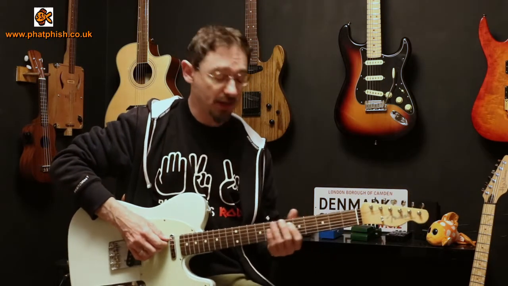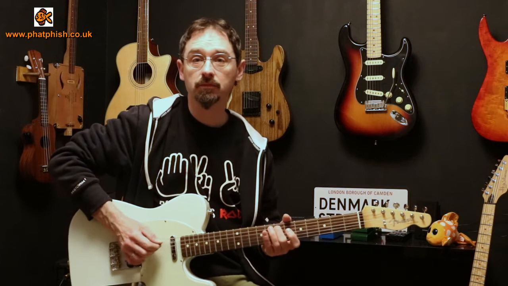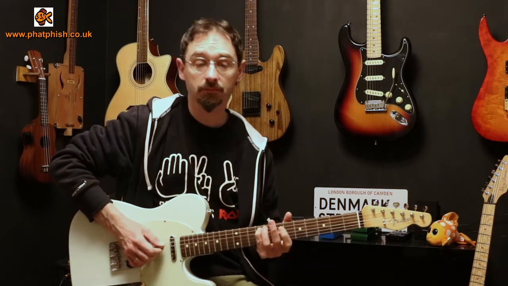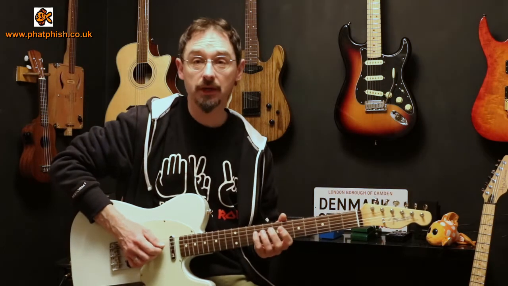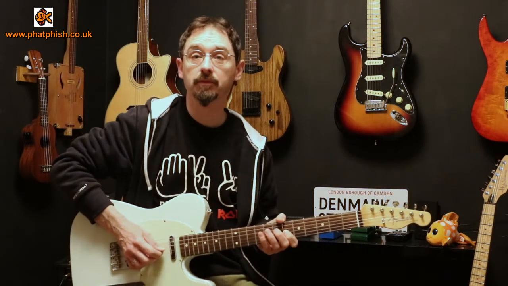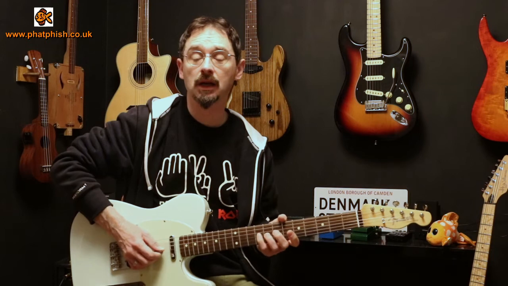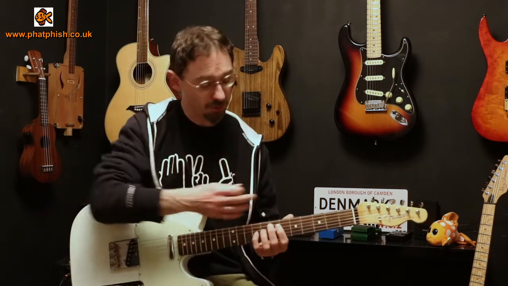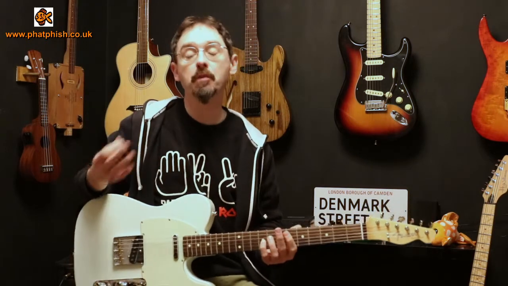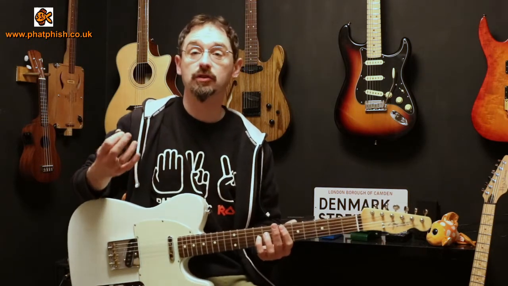In the E major scale, we've got an E, F sharp, G sharp, A, B, C sharp, D sharp, and an E, which brings us back to the octave and the start of the scale again, and it just keeps going. Then we can number those degrees from the scale.